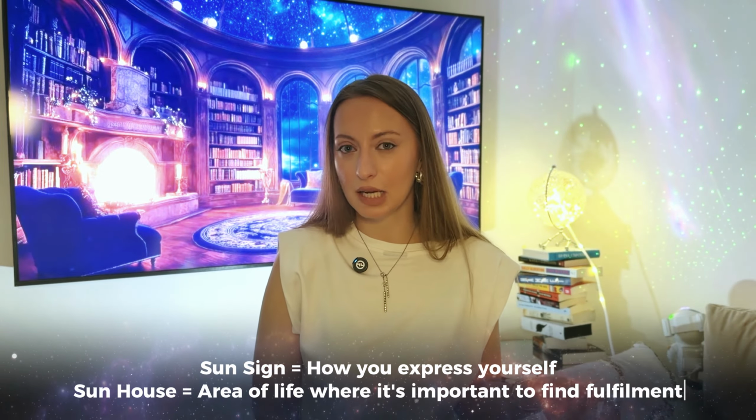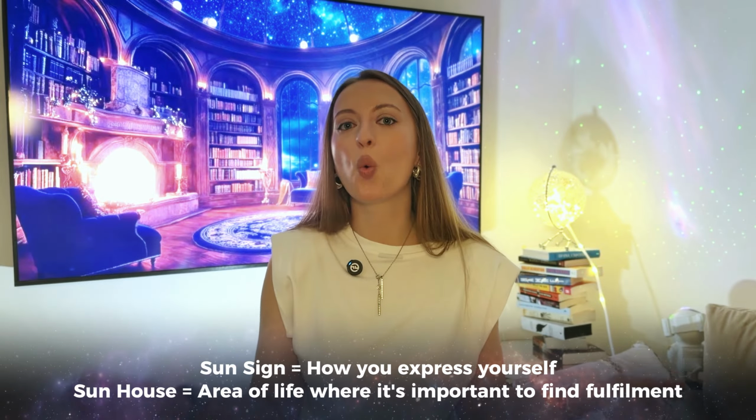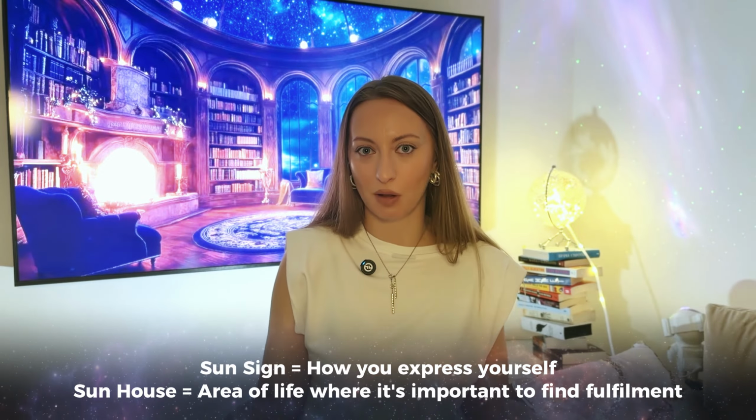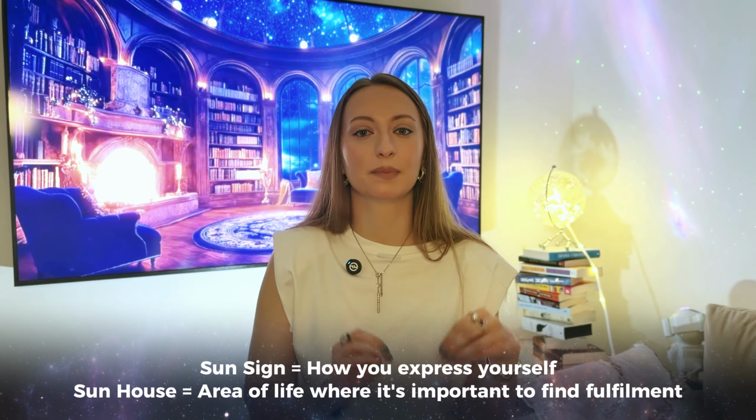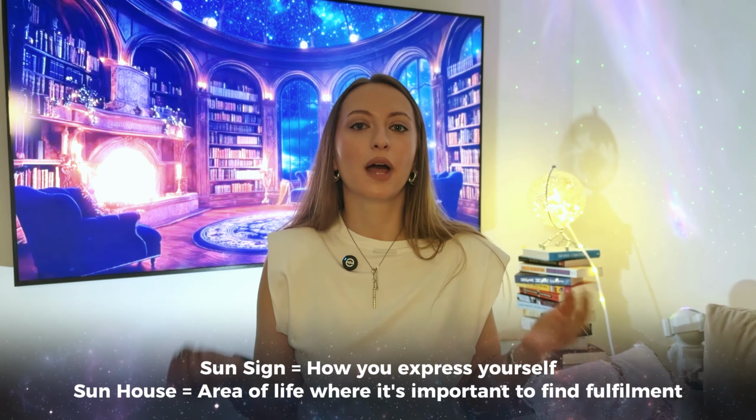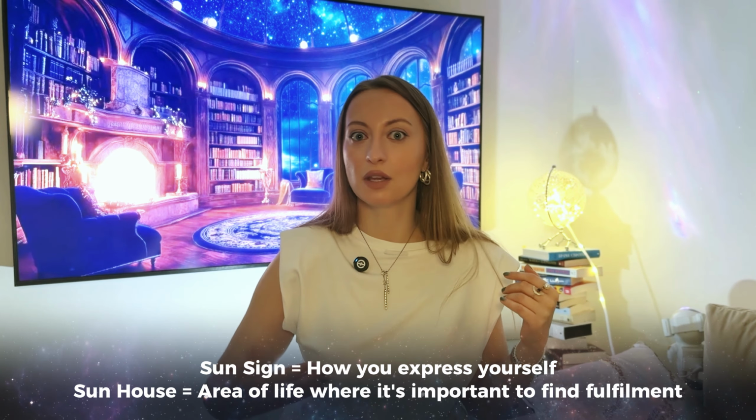Now, in your birth chart, the person that is most associated with the Sun is your father or your father figure. The Sun also shows your relationship with masculinity. The zodiac sign that the Sun is in shows through which qualities you express yourself. Now, the house of the birth chart that the Sun is placed in is an area of your life where it's very important that you find fulfillment. And you can think about it as your place to shine, like the sun.